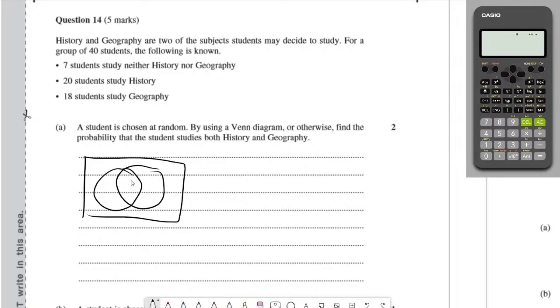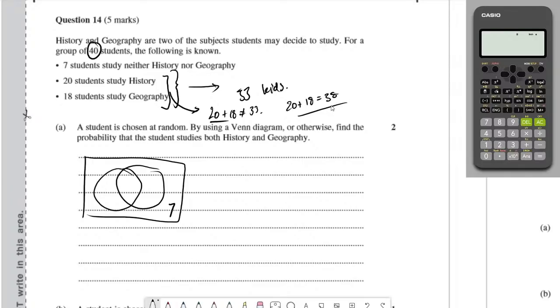Okay. So we know that there are 7 in this group at all. So there's 40 in total, and 7 of them aren't in there. So we should have 33 kids in some combination of these. We know that 20 students study history and 18 students study geography. Now, if you are astute, you may notice that 20 plus 18 does not equal 33. In fact, 20 plus 18 equals 38, which is a bit of an issue.